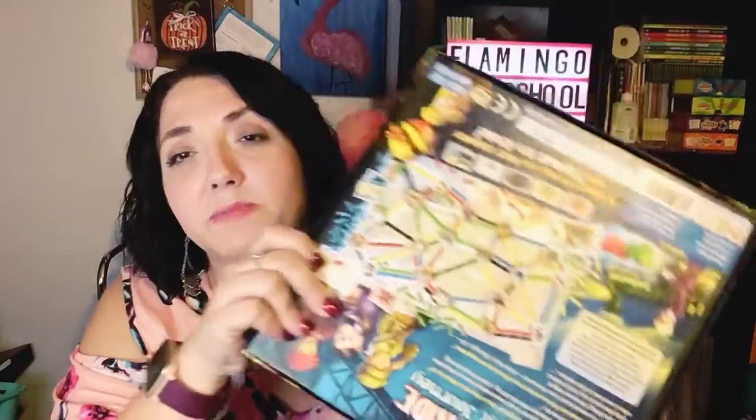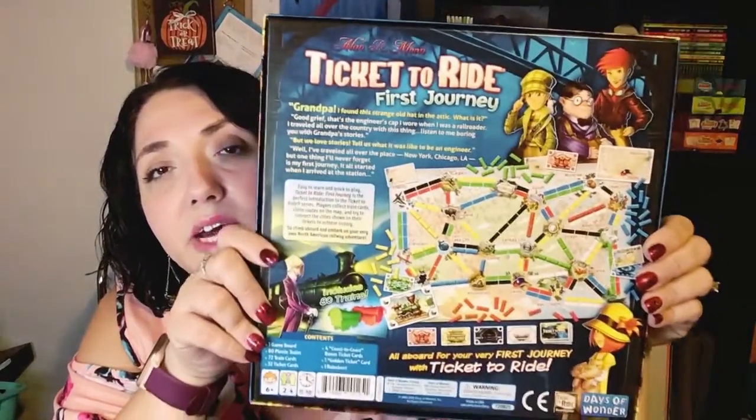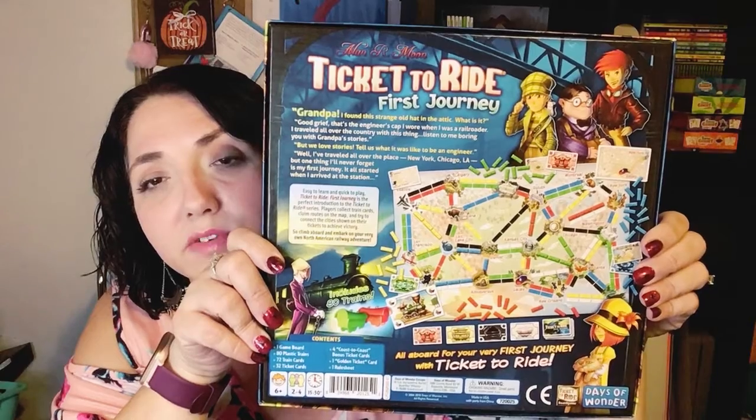Simple enough. Okay, the last thing that I have for you guys today is Ticket to Ride First Journey. Now, this one we got, and I actually am going to purchase the regular Ticket to Ride, because we have kind of mastered this one already. This one is across the US, and we've been playing it for kind of years. It goes across the US, and this is their first Ticket to Ride game.